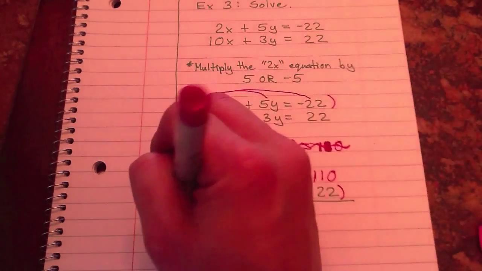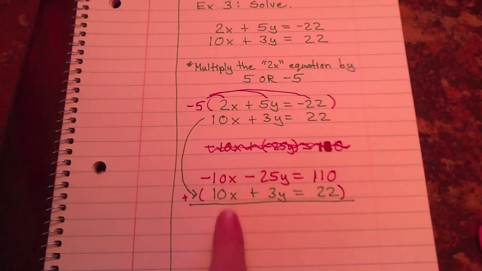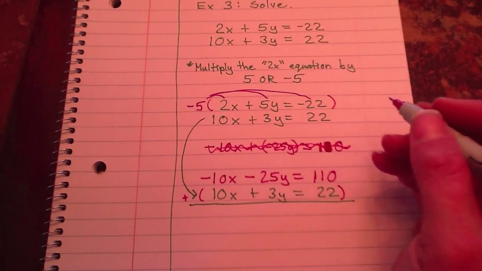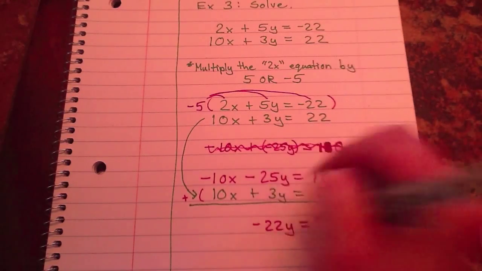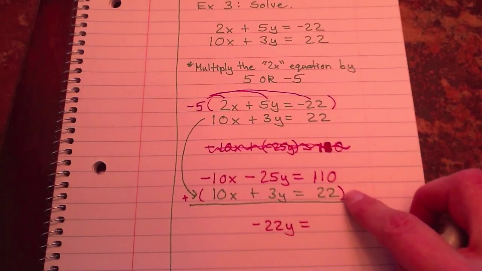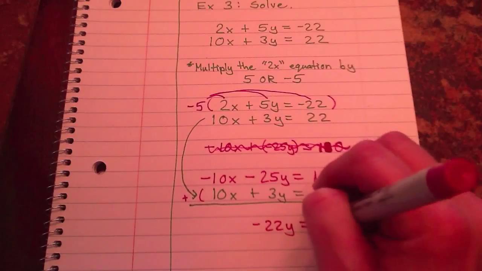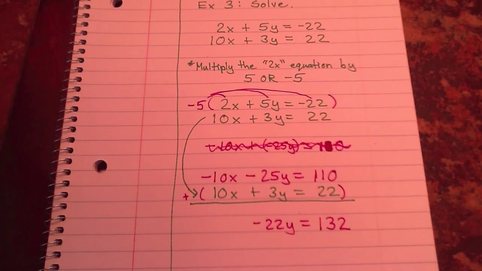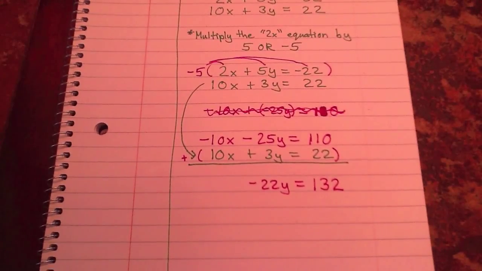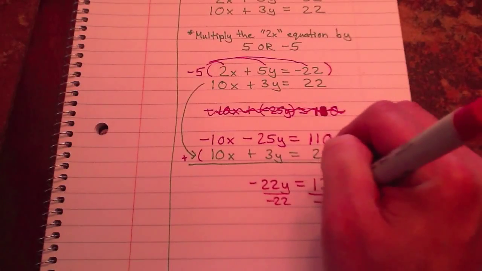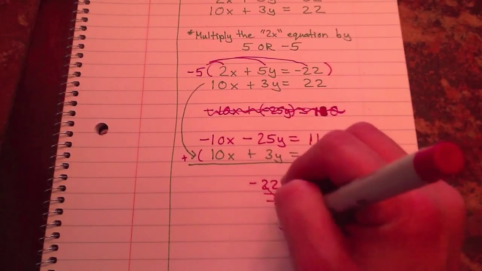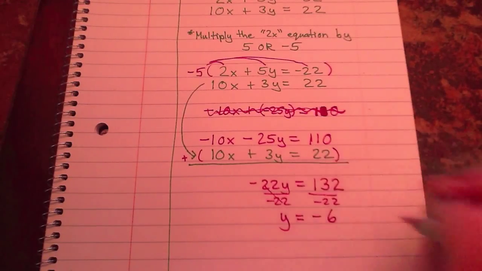So now I put my parentheses around, and I put my addition sign, and I add each set of terms. First set cancels. Negative 25 and a positive 3 becomes a negative 22. Positive 110 and a positive 22 becomes positive 132. Now I divide both sides by a negative 22, and a lot of you are going to be using your calculator for this because you don't want to waste your time at this point, and you find out that y equals a negative 6.